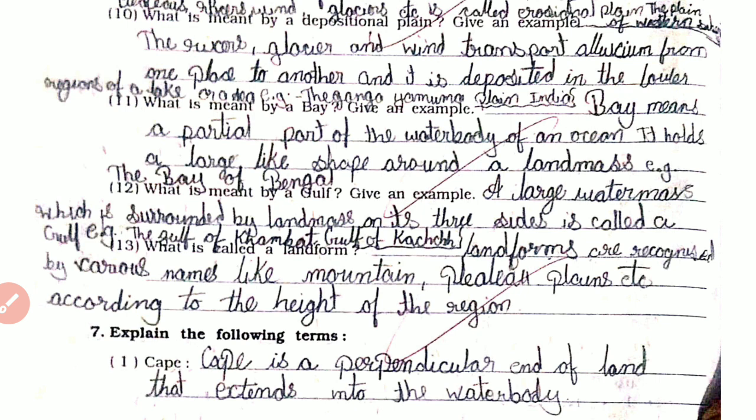Number 11, what is meant by a bay? Give an example. Bay means a partial part of the water body of an ocean. It holds a large curve shape around a landmass. Example: the Bay of Bengal.